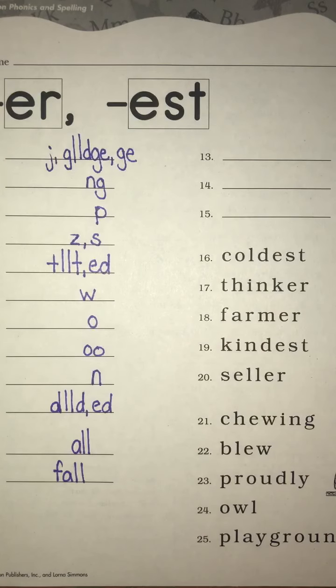And we already know how to code for suffixes. We just put a box around it. All right, so let's go to number 13 through 15. Remember, these are just going to be using our new concepts. Number 13, louder, louder.